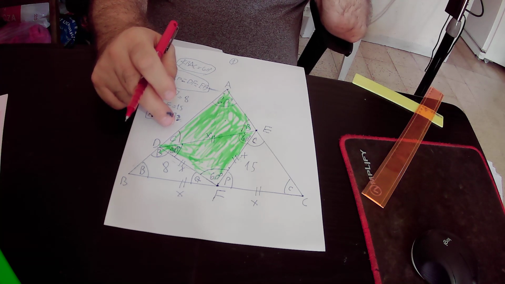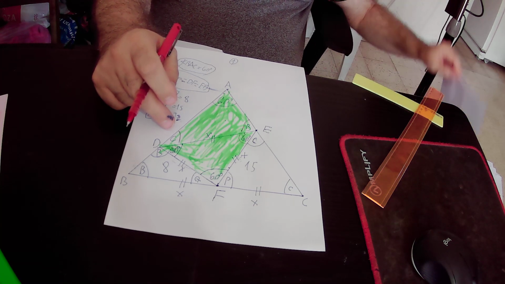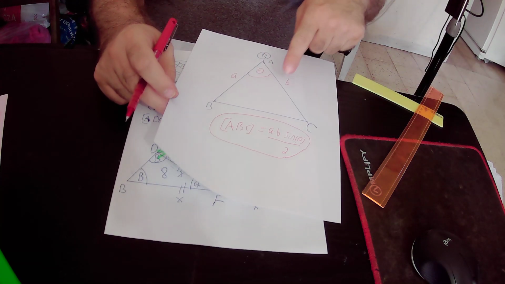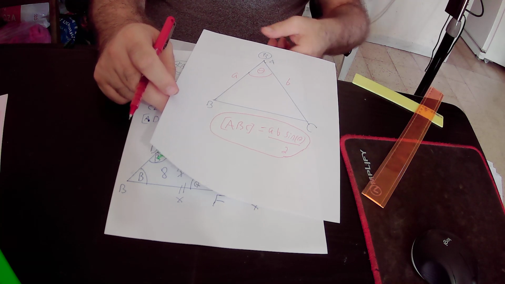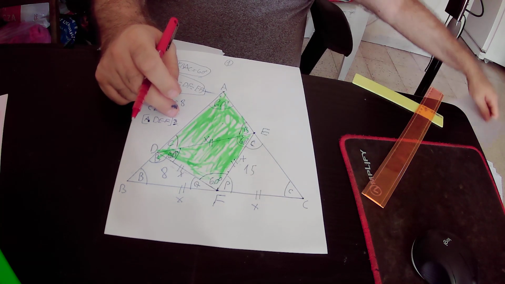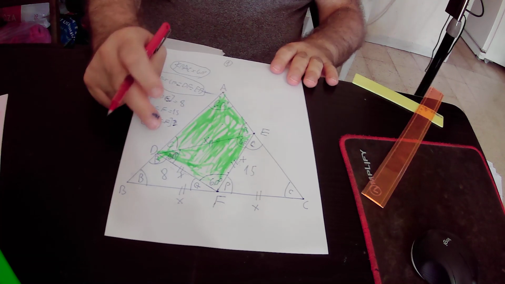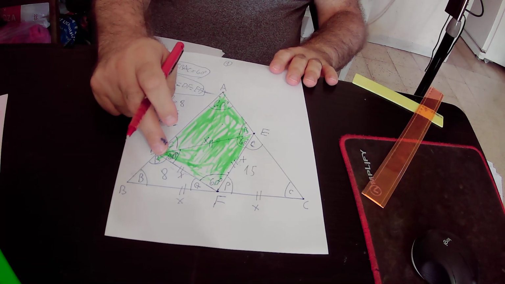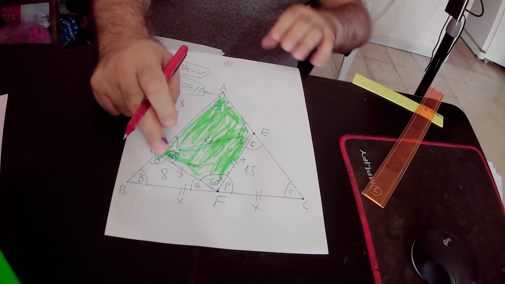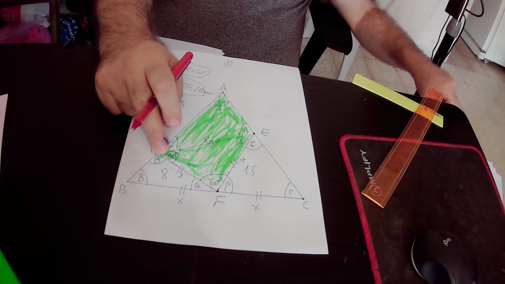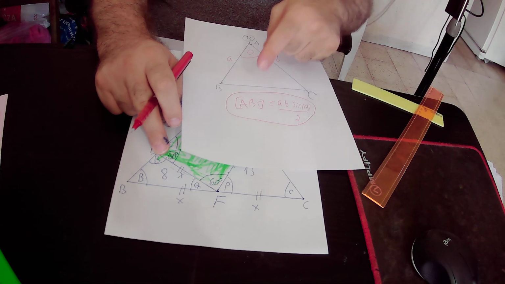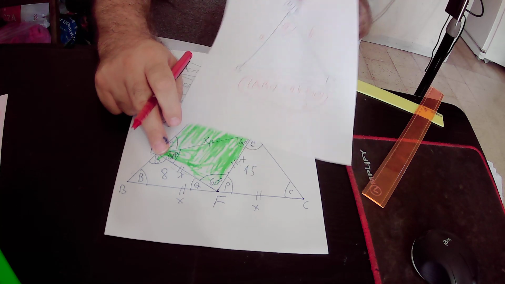We use this formula for the area of the triangle in order to express the areas of 15 square units and 8 square units by the expression of the formula of those areas. Okay?